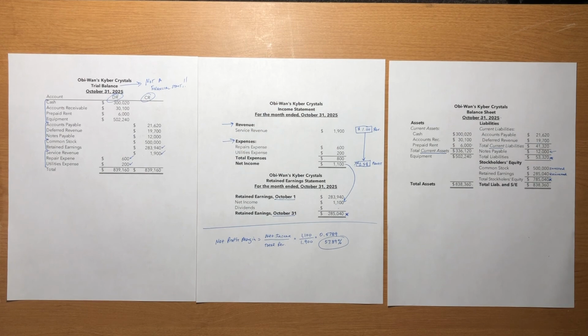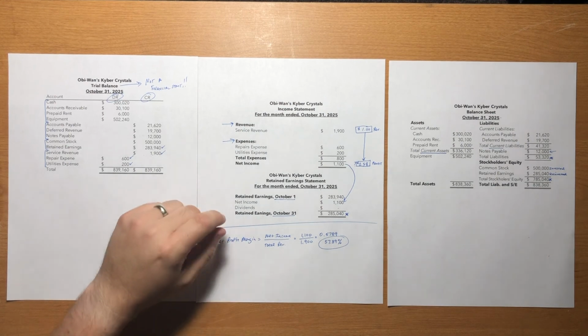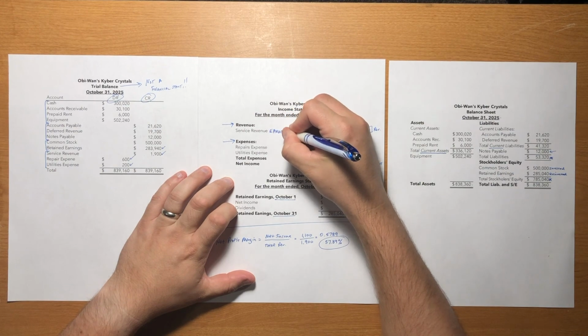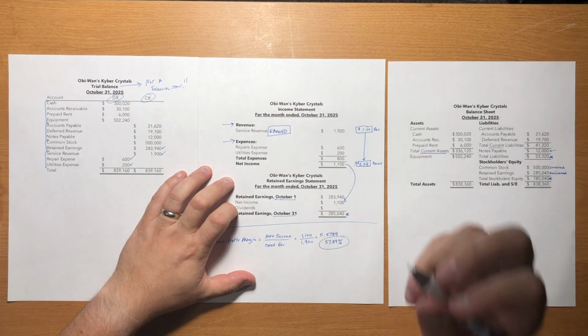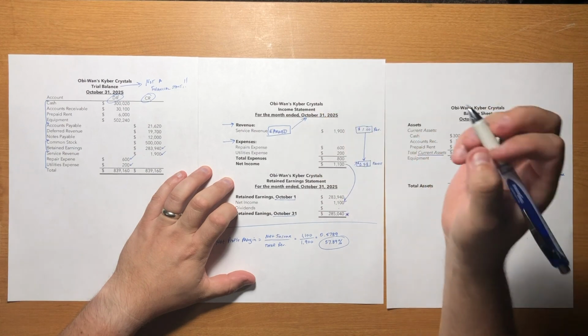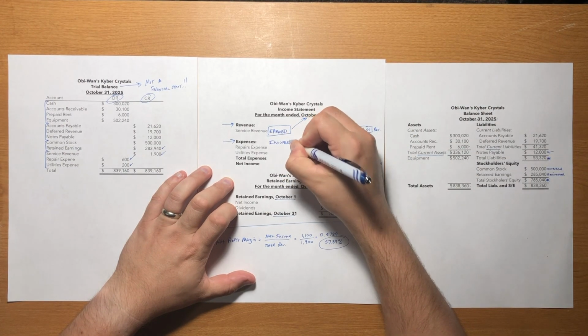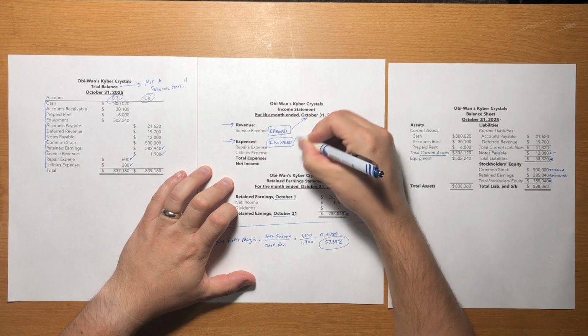But we care about these two principles, revenue and expense recognition, because it allows us to see what Obi-Wan earned during the month of October and what costs they incurred during the month of October.